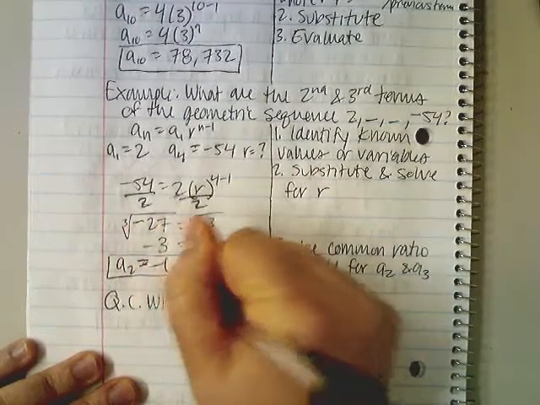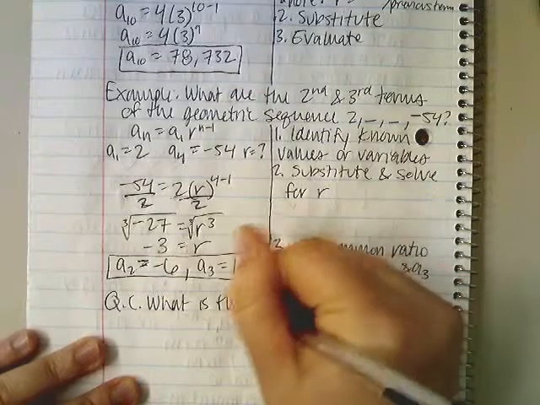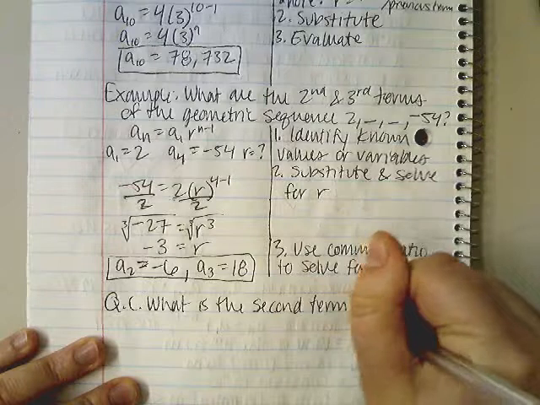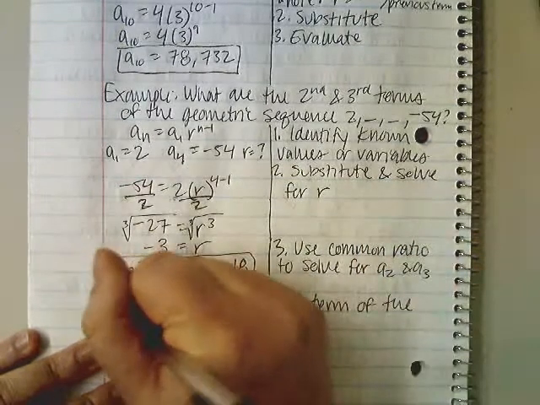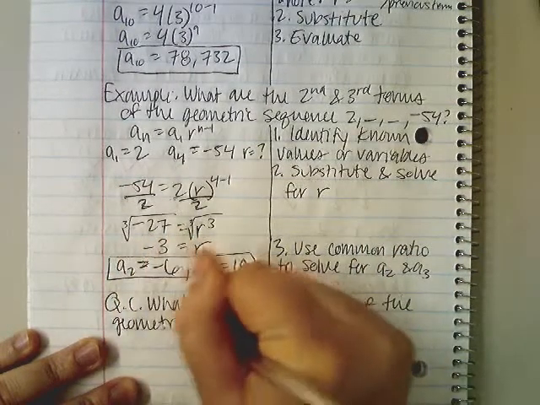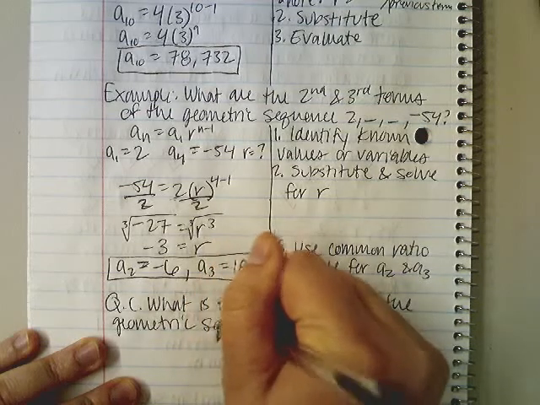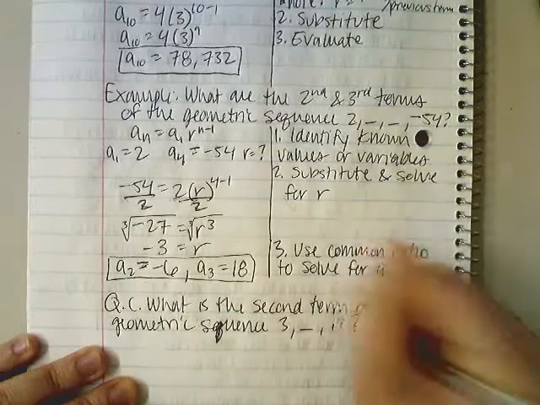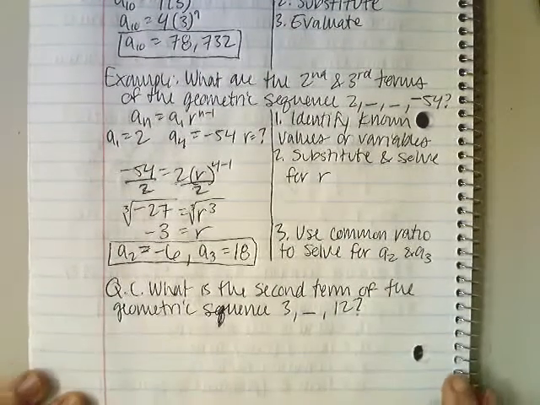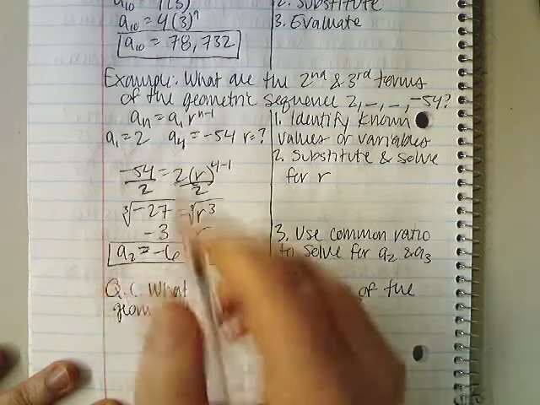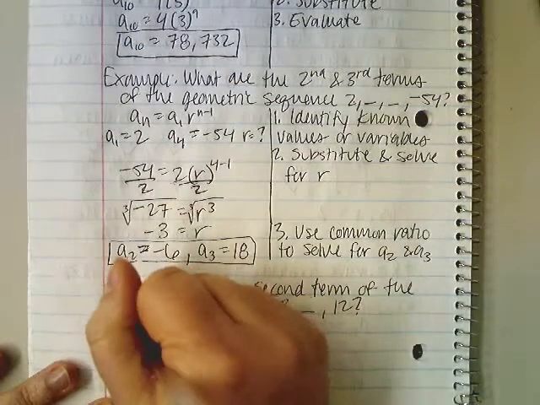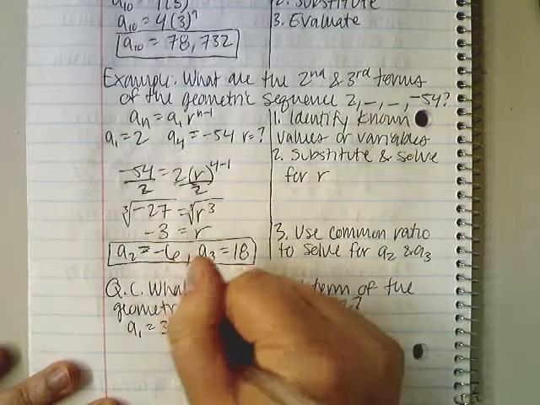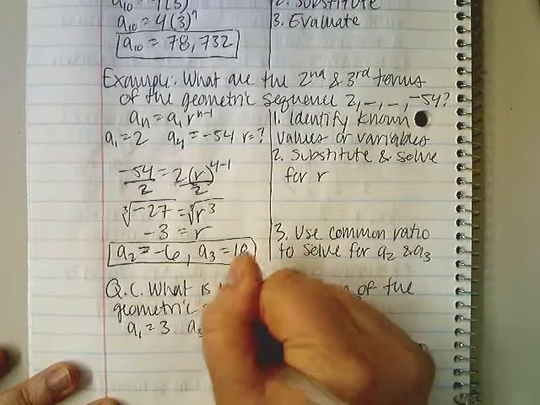So I want to know what is the second term, just the second, of the geometric sequence 3, blank, 12. All right, so try that one out on your own. I'm going to go over it now. Again, I'm using this same formula up here. I know my first term, or my initial term, is 3. I don't know my common ratio, but I know my third term is 12.